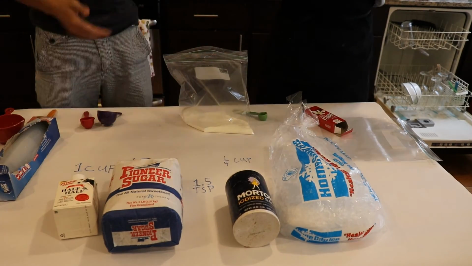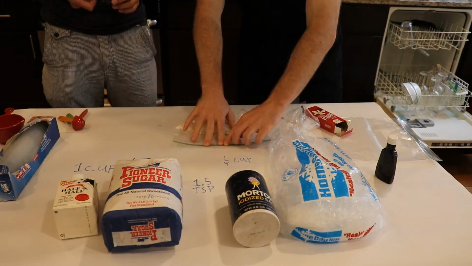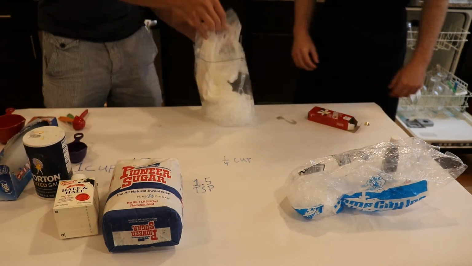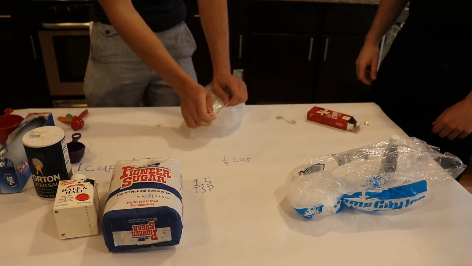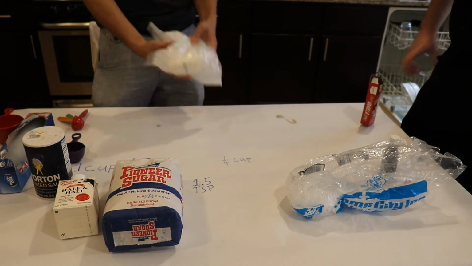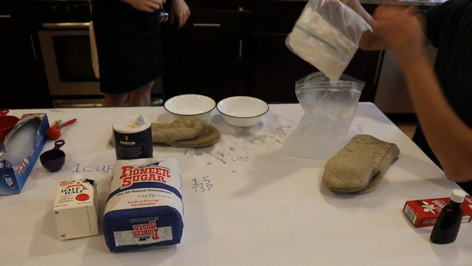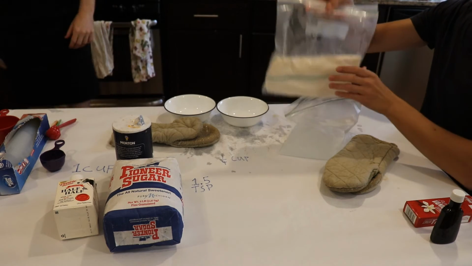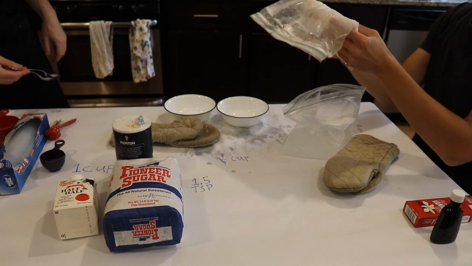We mixed the sugar, half and half, and vanilla in one Ziploc bag and put the ice and salt in the other. Then we put our liquid mixture inside the bag with the salt and ice and mushed it around for a very long time. Let's try it out. This is interesting, guys.